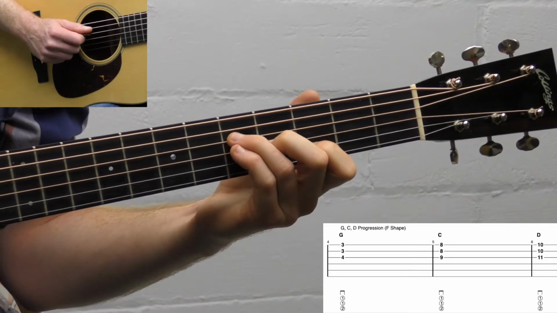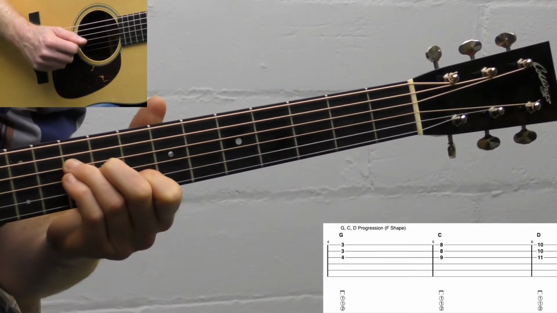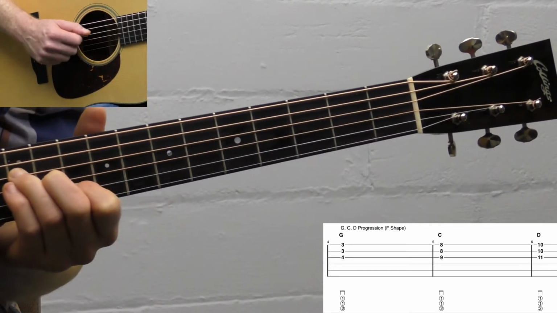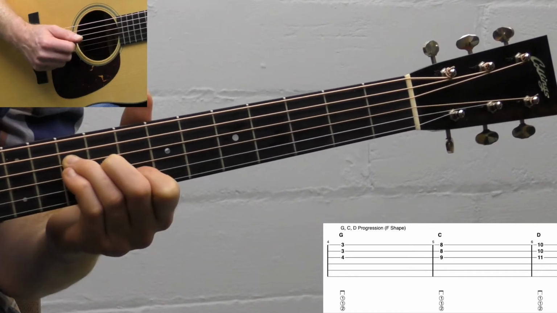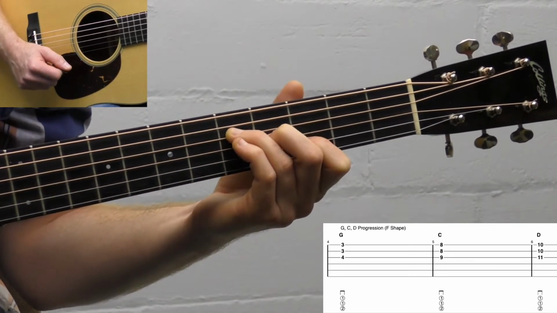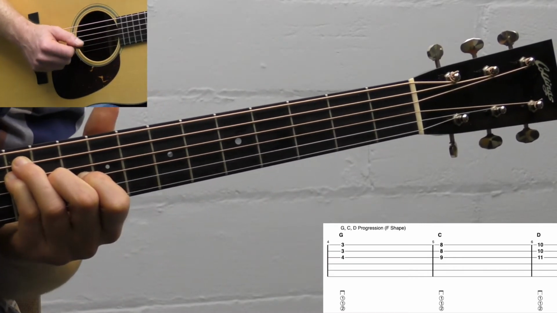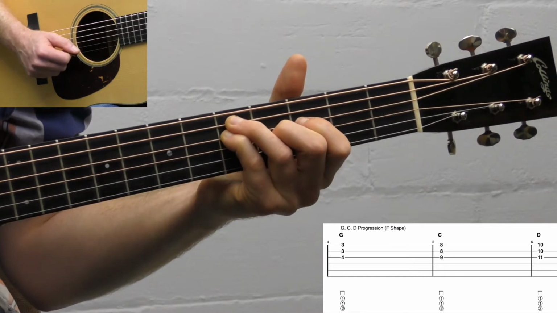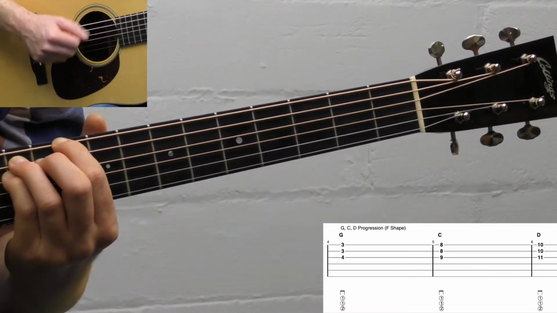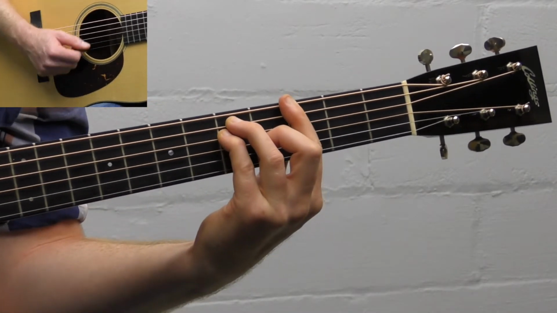You could do it on the middle strings. Slide up. Doesn't matter what picking you're doing with your right hand either. Just practice sliding between the shapes. You can do it on the low strings. You could even do it down here if you want to do the full bar. That'd be like power chords. So just get familiar seeing this shape.